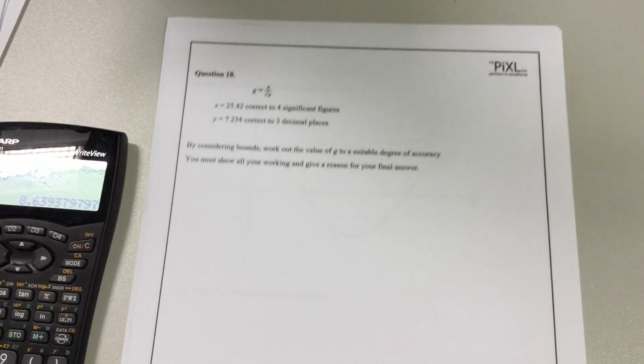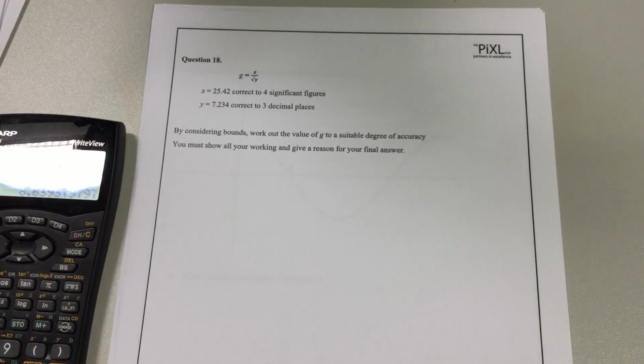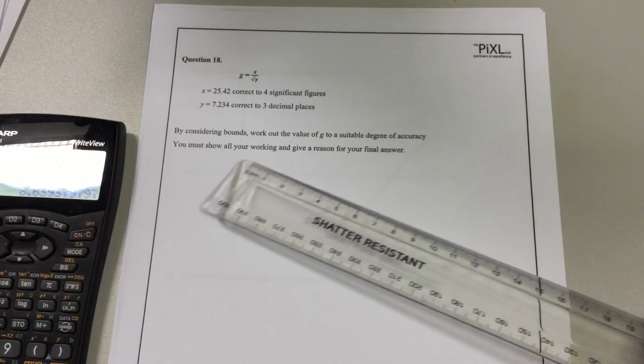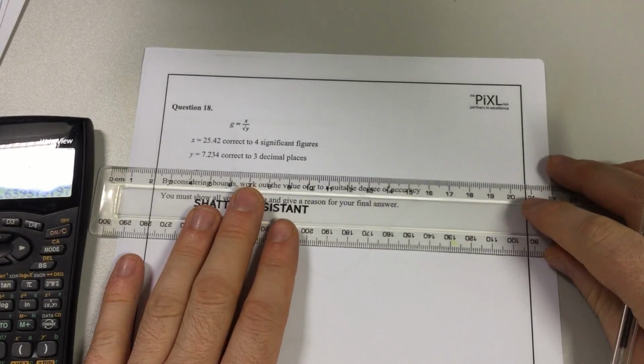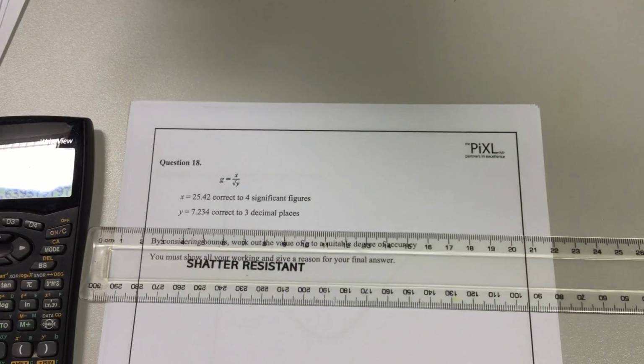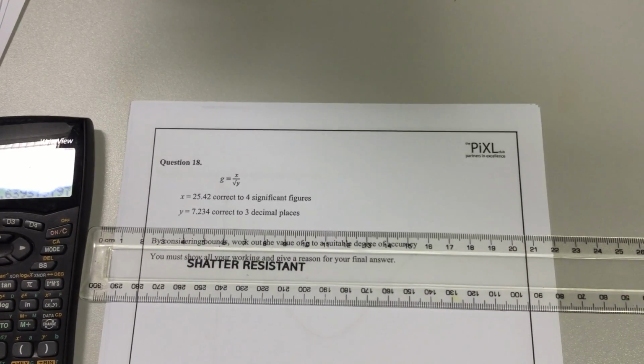Right then, this one is a difficult bounds question. It's as difficult as they get, okay? But it is doable. And the thing to remember when you're dealing with bounds or accuracy is to do the bounds bit first. It's really annoying that people will do the calculation first, then do the bounds. It's more important that you do the bounds first. Okay, so let's have a look.